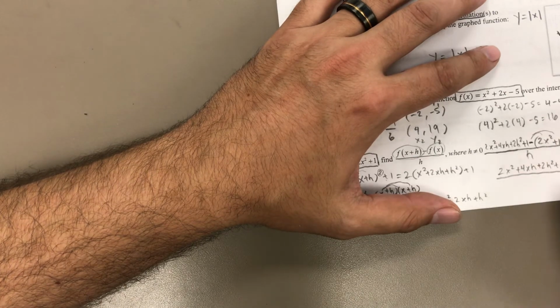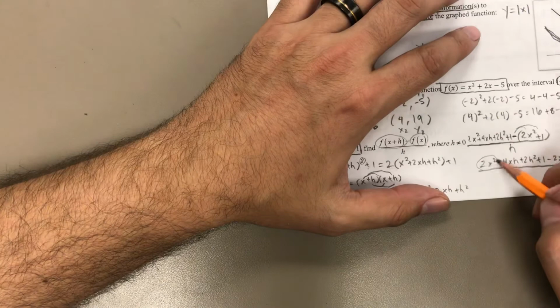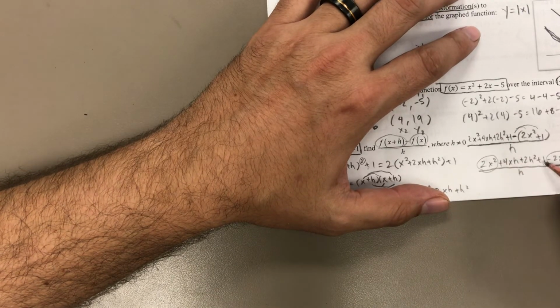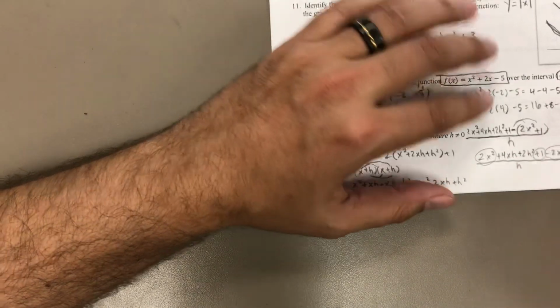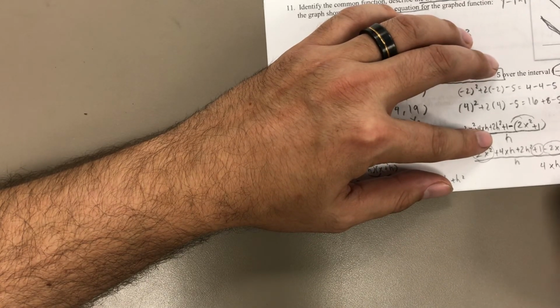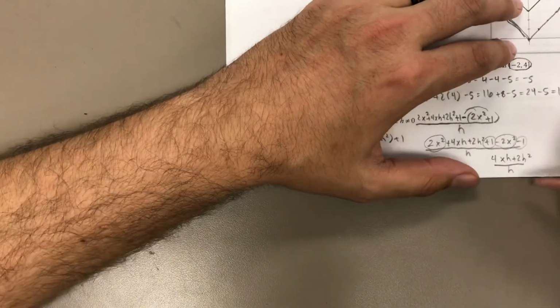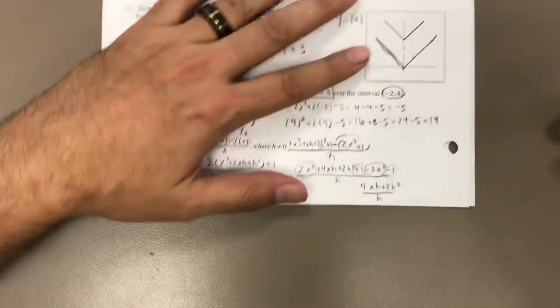If we've done this correctly, all the terms that don't have h's on them should cancel out. So 2x squared and negative 2x squared cancels out. 1 and negative 1 cancels out. So we're left with 4xh plus 2h squared over h. Then we just simply divide out the h's, and we've got our difference quotient.